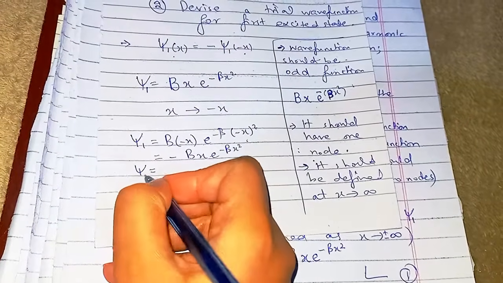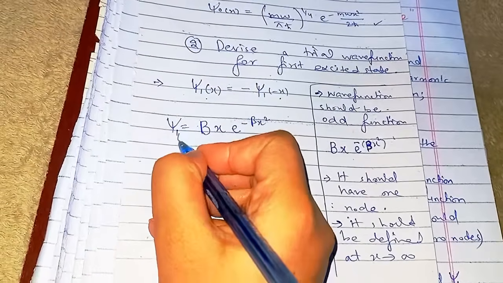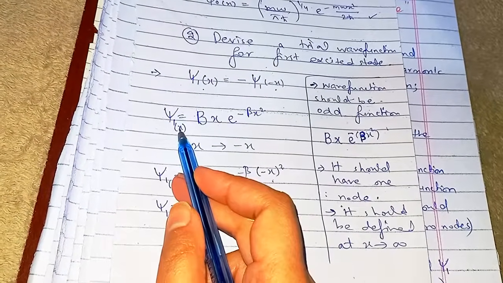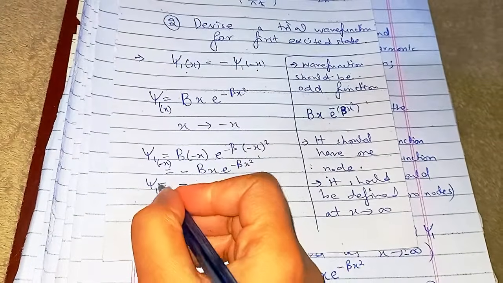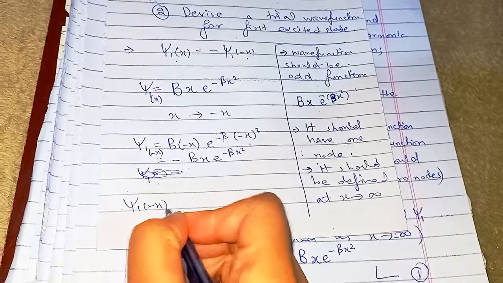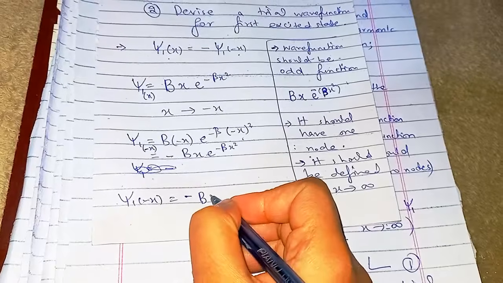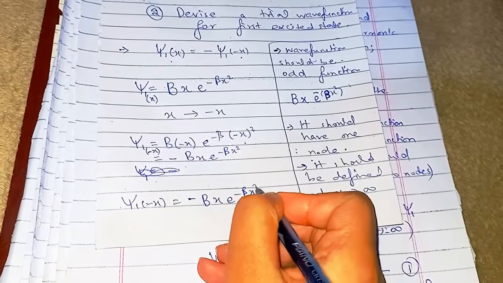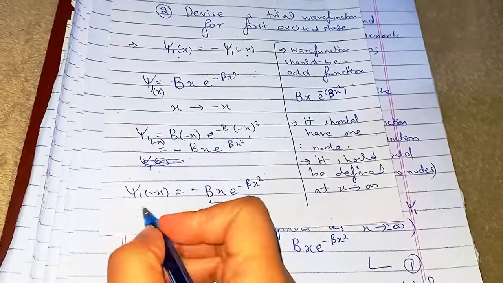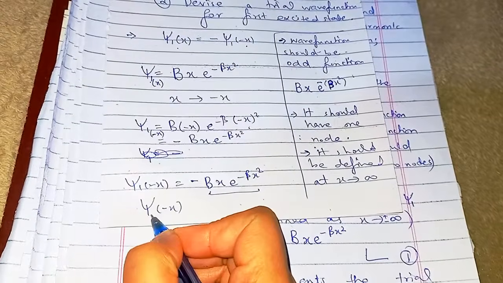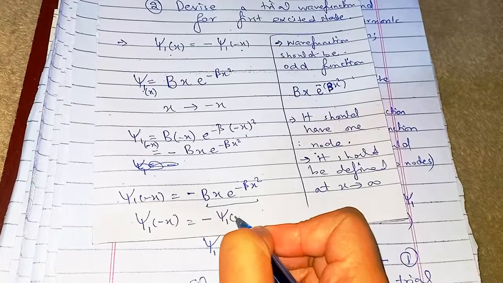And here we had x, so we can write minus x in its place, because that is psi 1 of minus x, as we replaced x with minus x. So this is psi 1 of minus x, which is equal to minus b x e to the power minus beta x squared. Now what is this? This is psi 1 of positive x, so we can write minus psi 1 of x.